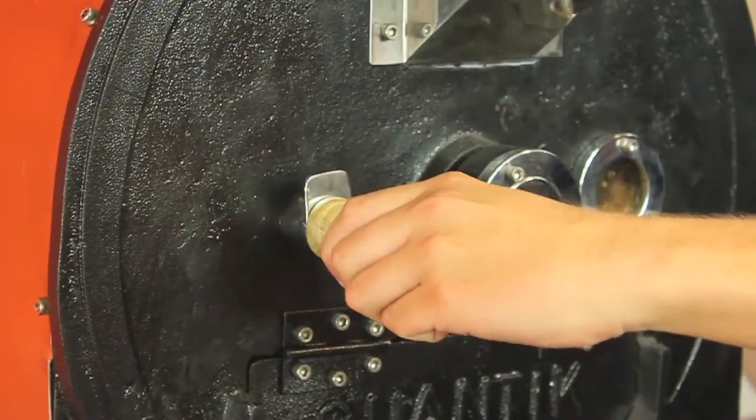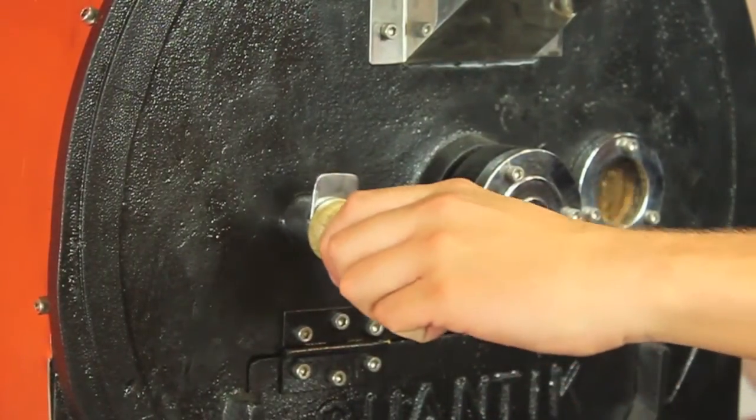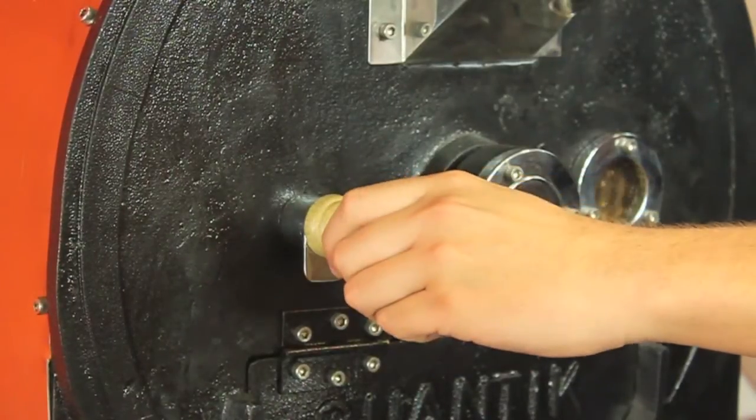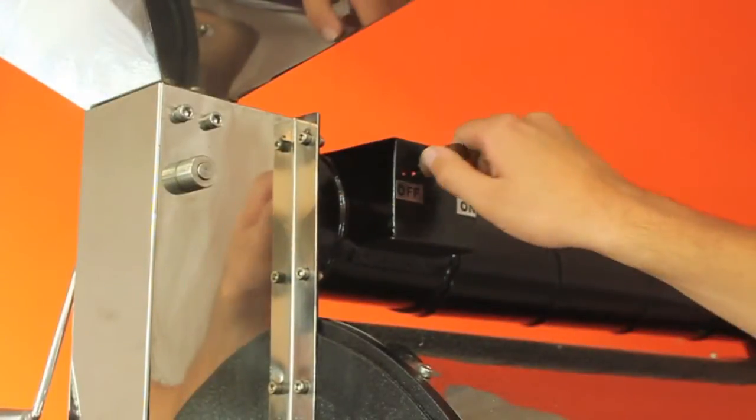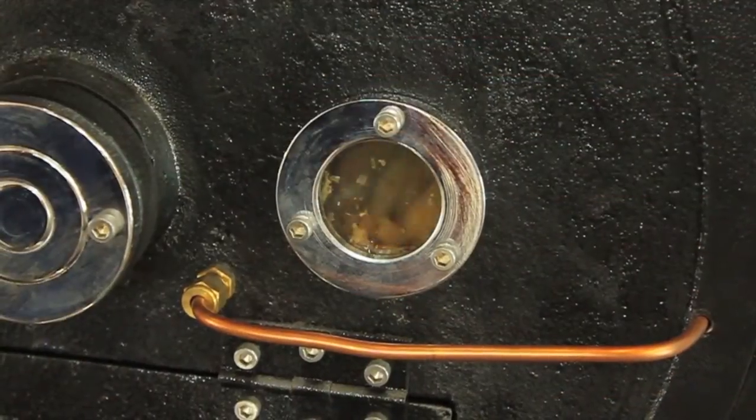Check the color of the coffee and the temperature on the controller. When it reaches a temperature of 160 to 170, turn the roasting lever to the right. Hold this position until the whole roasting process finishes.